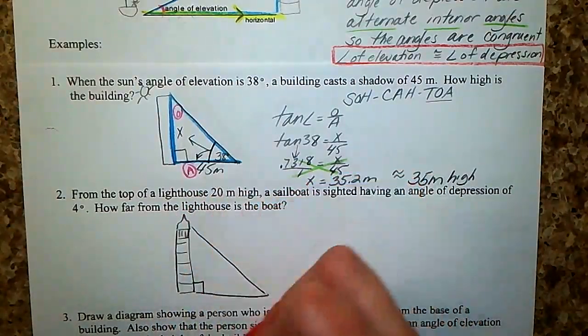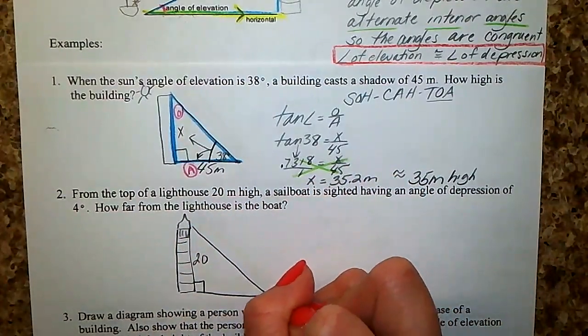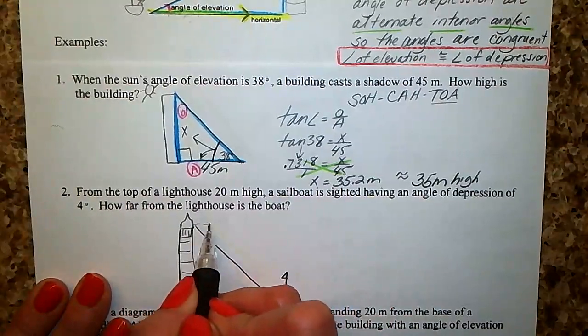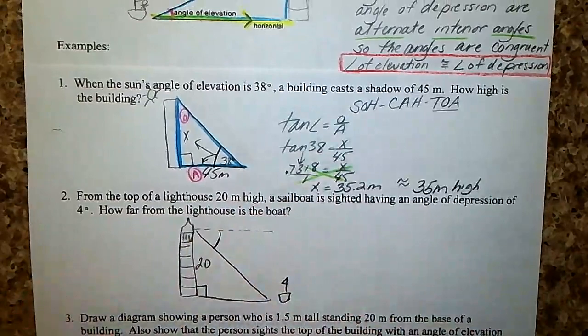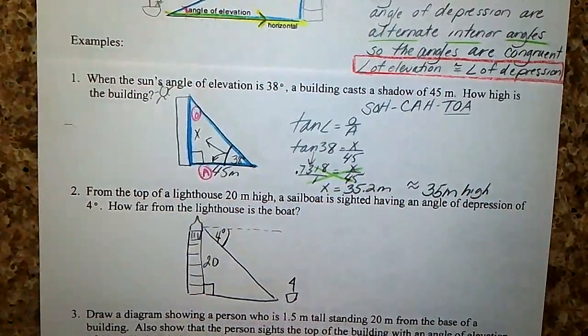and it's 20 meters high. All right, sight a sailboat. Sailboat is down here, okay? Sight a sailboat. Now, it says it has an angle of depression. The angle of depression is not inside the triangle. The angle of depression is actually going to be, I'm going to put this horizontal line across. The angle of depression is actually outside. Remember that. It's actually outside the triangle up there.